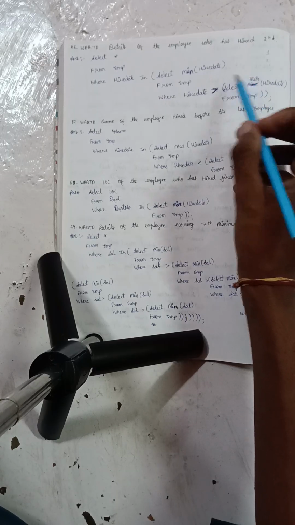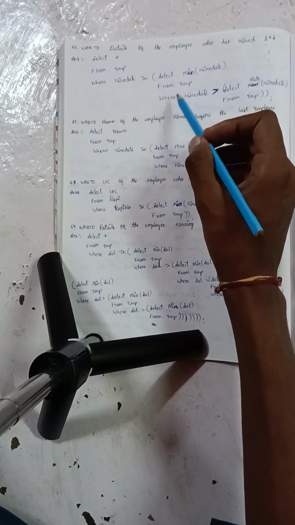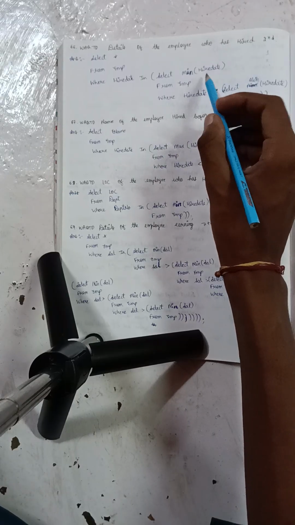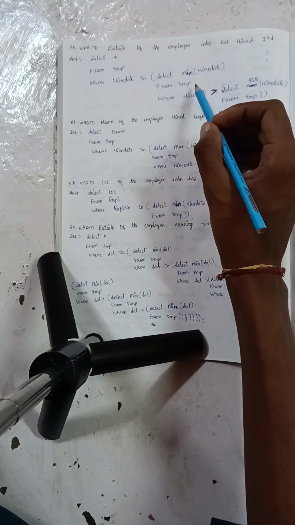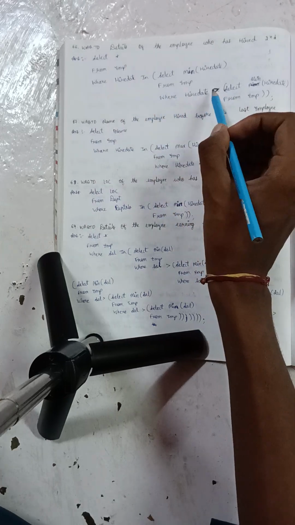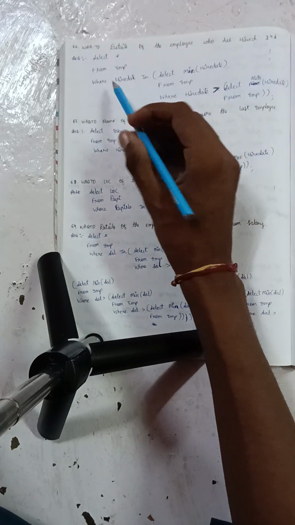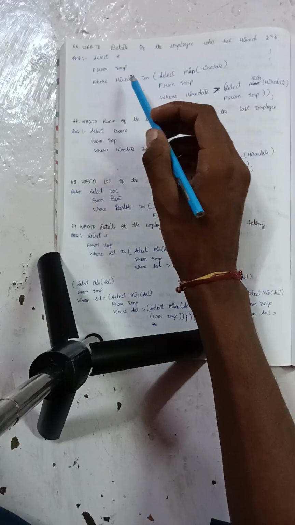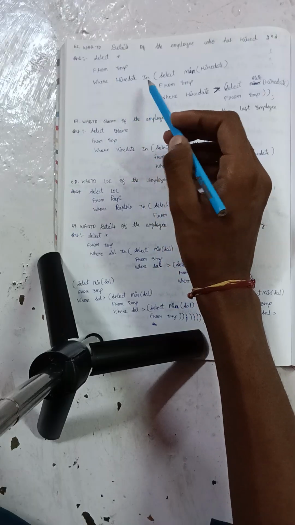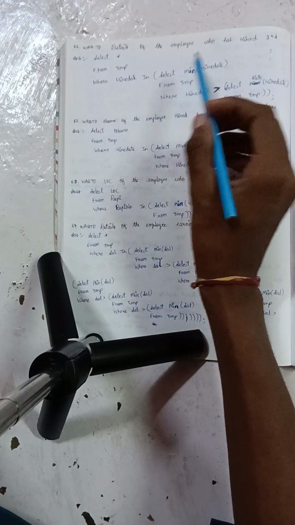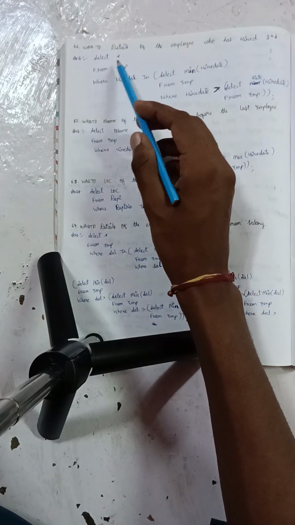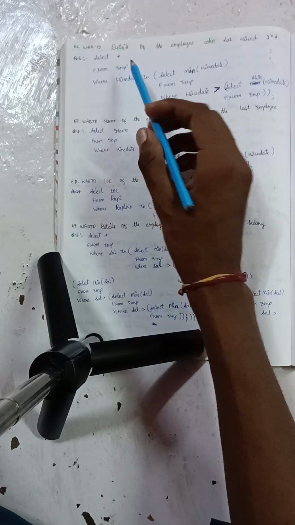Here we will get the minimum hire date. Then the second minimum: select min of hire date from EMP where hire date greater than. So it will be the minimum, and the second minimum will be displayed in the hire date. So I have kept a greater than symbol. I want to know about the details of the employee who was hired second. So select star from EMP where hire date in, so that the second minimum hire date will be taken, and the details of that employee will be displayed.